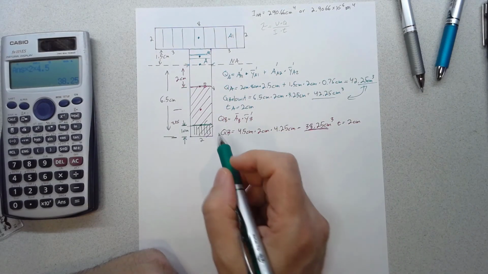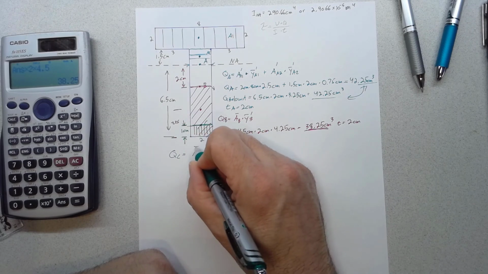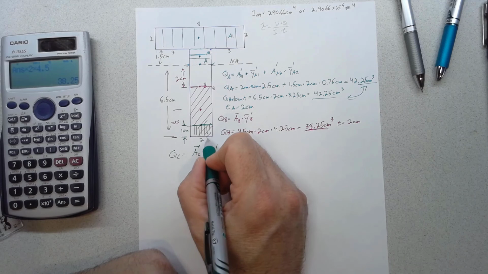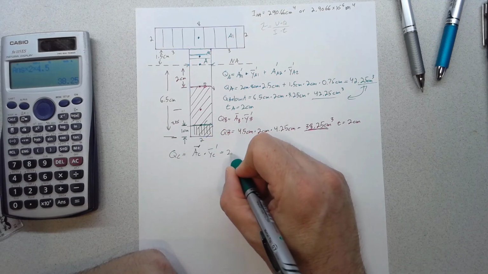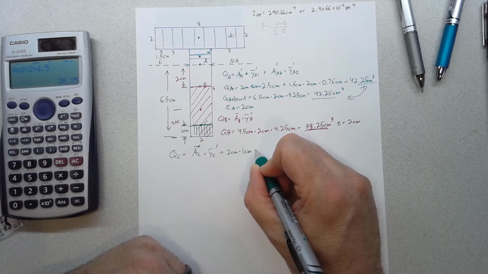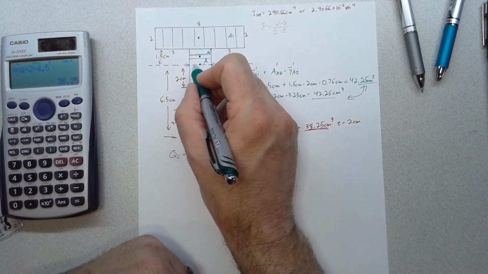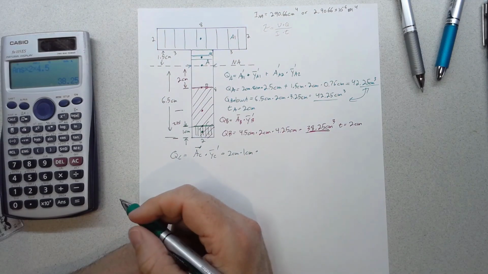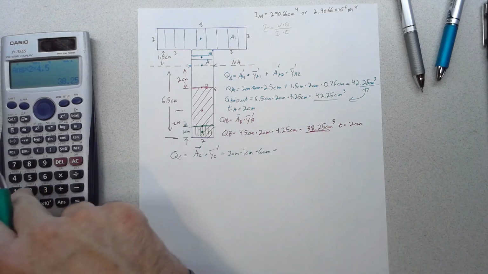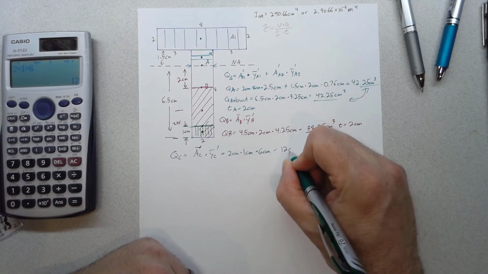Pretty easy one, right? There's just a single rectangle, so Q at C is equal to area at C prime times Y bar at C prime. The area of C is 2 centimeters by 1 centimeter, so 2 cm times 1 cm. The centroid of it is 0.5 centimeter away from the bottom, and the neutral axis is 6.5 centimeters away from the bottom. So the distance from here to here is 6 centimeters. So 2 times 1 times 6. So we get here it's down to 12 centimeters cubed.